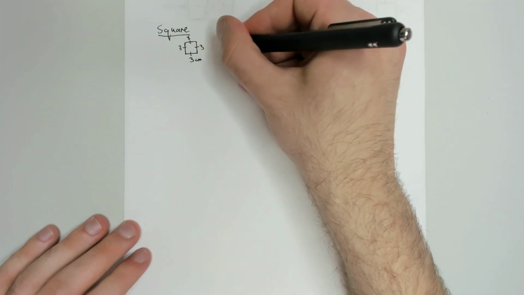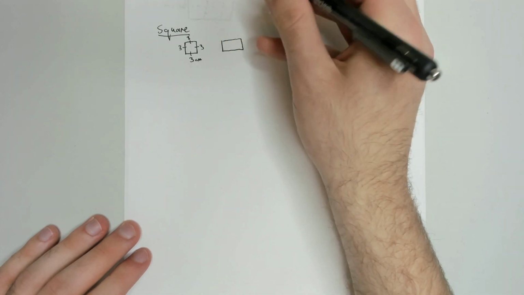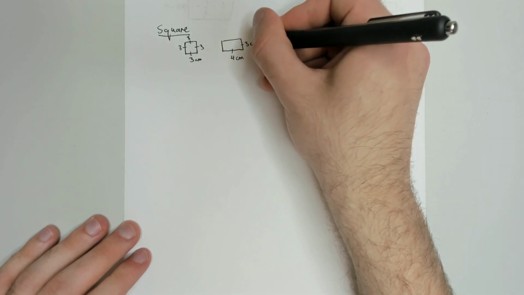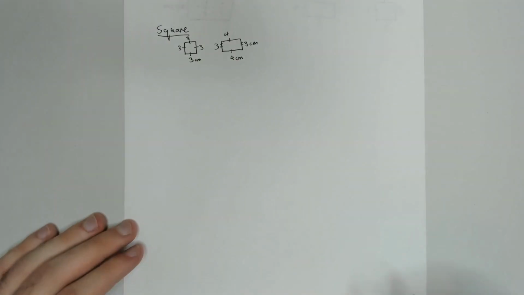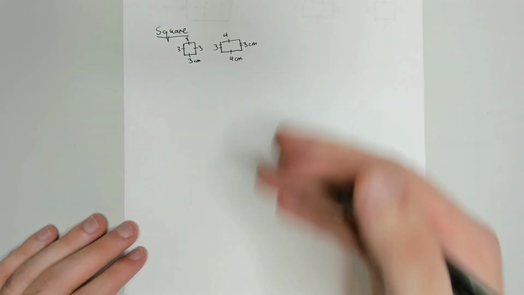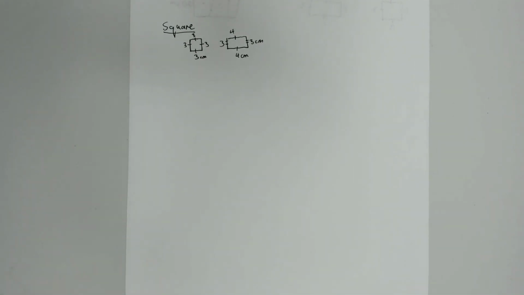In contrast to that, a general rectangle doesn't have to have the same length as the width, right? This could maybe be 4 centimeters, and this could be 3 centimeters, right? So a square is basically a rectangle, but where the width and length are the exact same as each other. All right, so now this is really all the context we need.